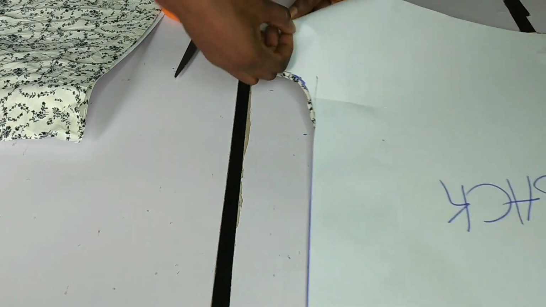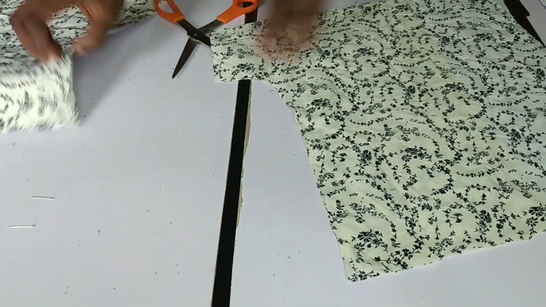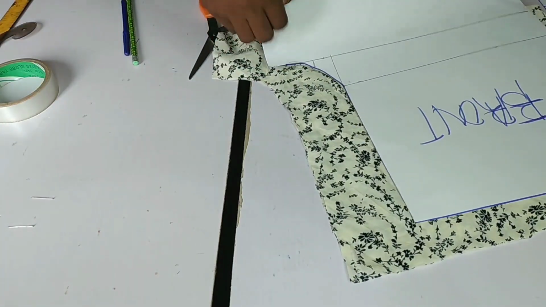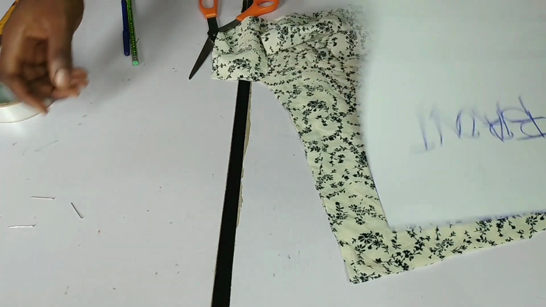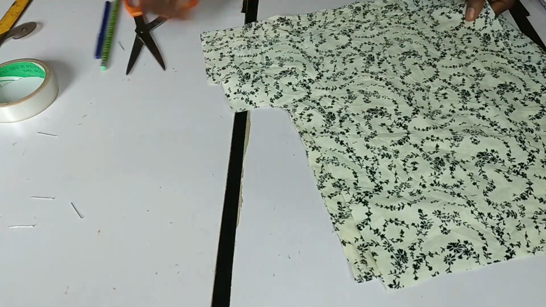This is what it looks like after I was done cutting it out. This is the back and this is the front. So this is it.